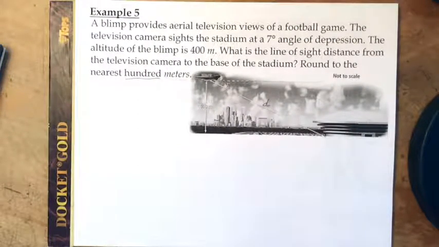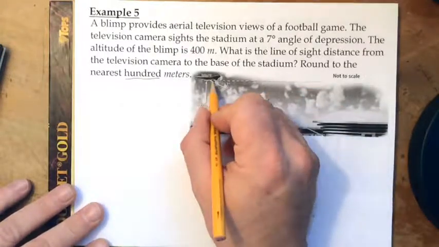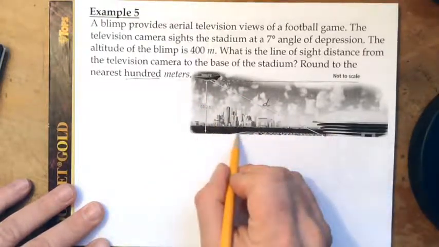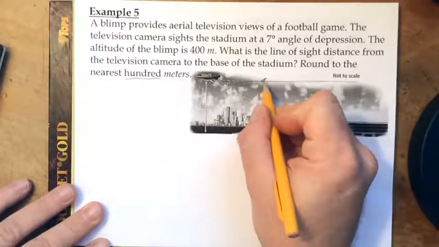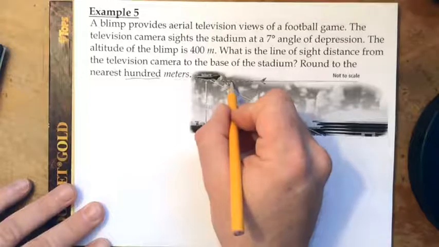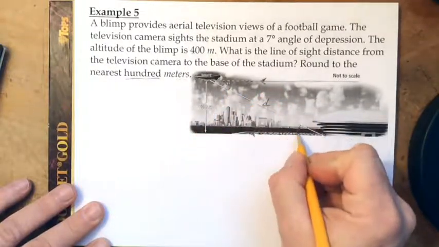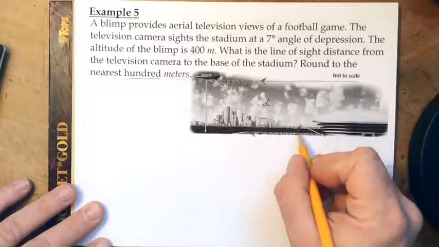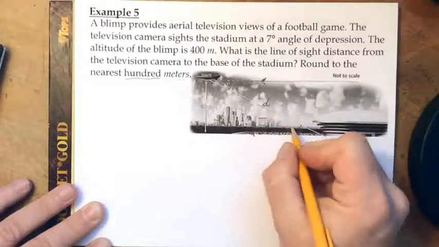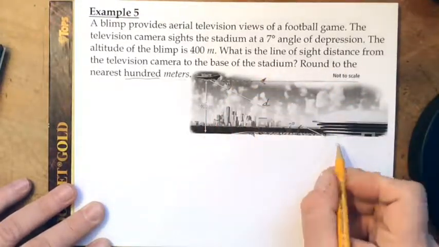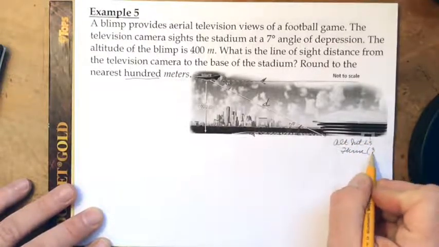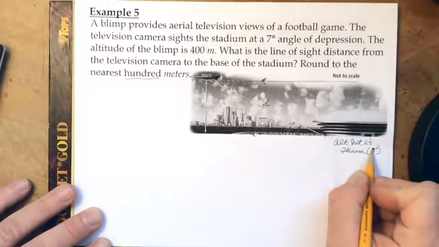Okay, in example 5, first of all, this is a lot like the other one we did with the airplane. You've got this horizontal line here, and you've got the ground line here. Well, these are parallel because horizontal lines are always parallel to the horizon, which is the ground line. So this is an alternate interior angle with this one, and so we can create a triangle here in which this is 3 degrees. Because alternate interior angles, these are both 7 degrees. So alternate interior angles theorem, and I'll write 3 degrees in parentheses, 7 degrees.